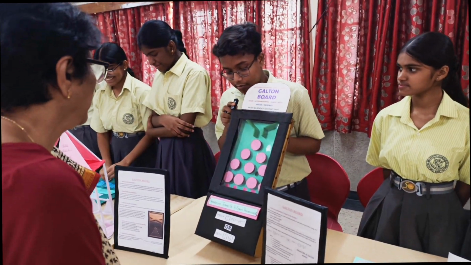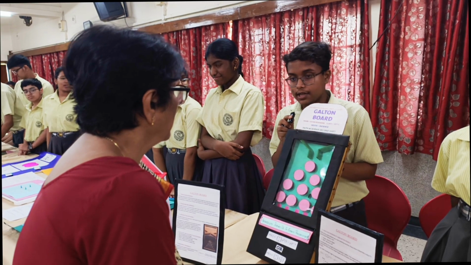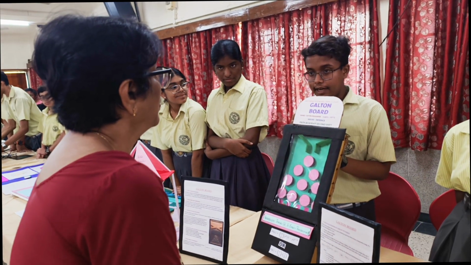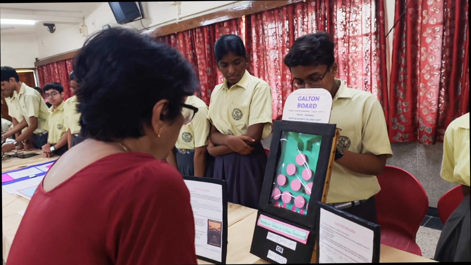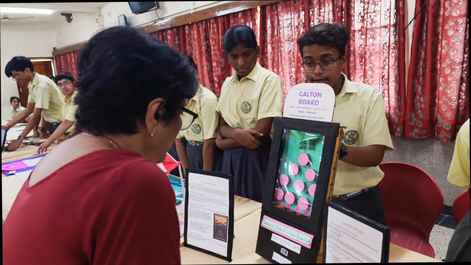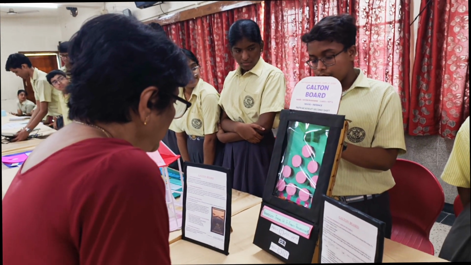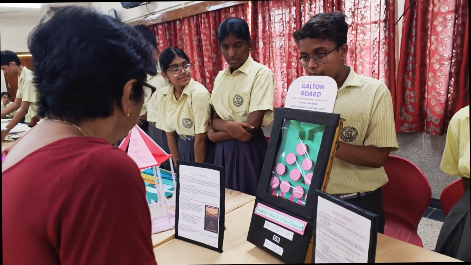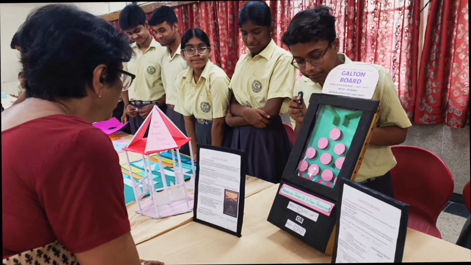So this is a Galton board made by Francis Galton in 1878. In this model, he showed how probability can be random. He made this type of model. This is a demo model made by him.